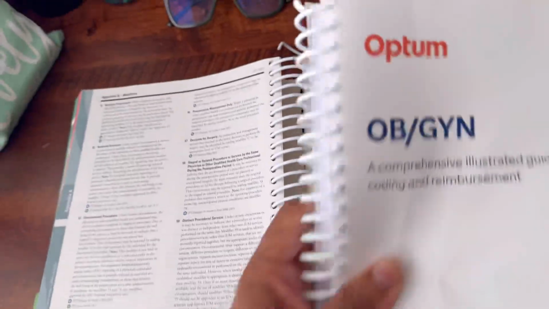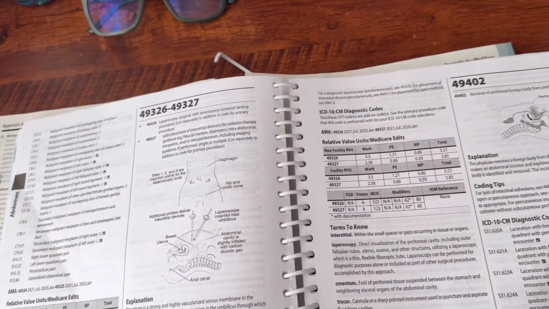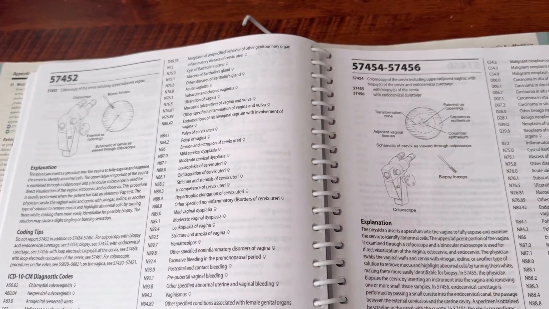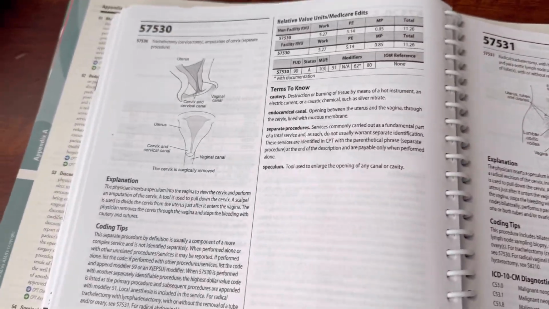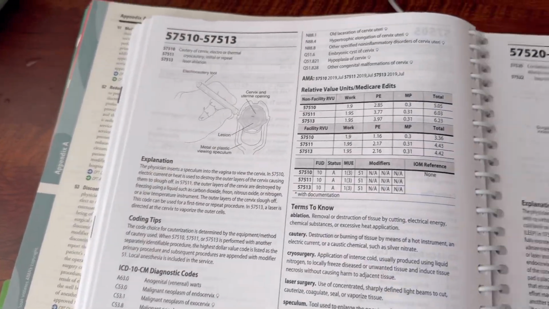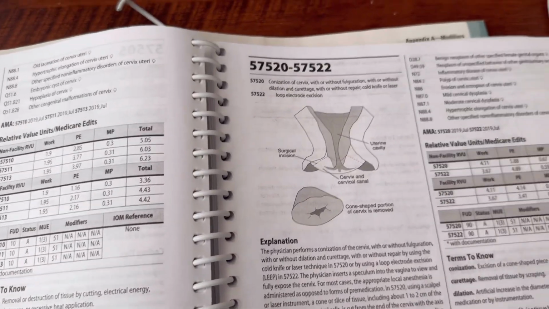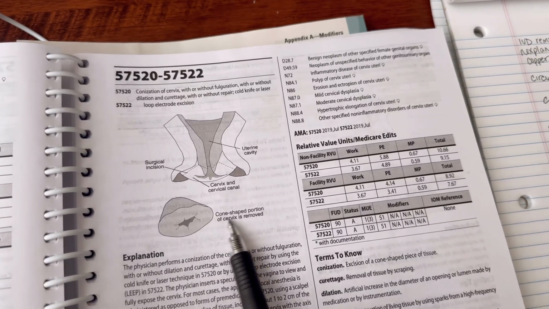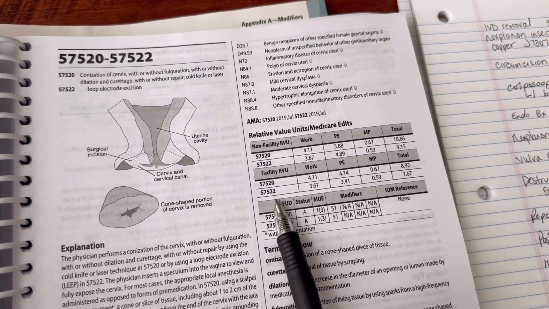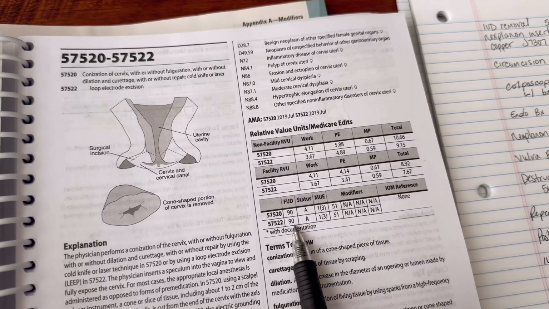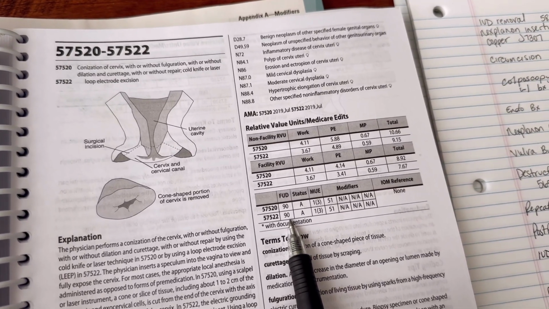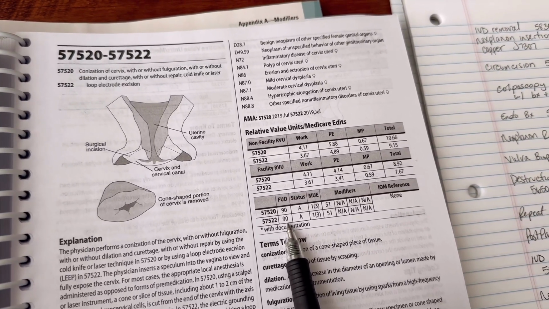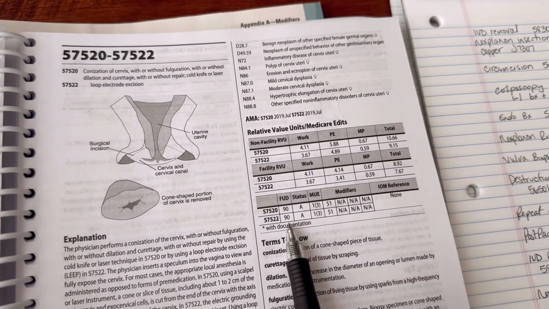So we are going to be looking at 56501, like I said, but I may be showing you guys 57522 first in this book here, which was that LEEP conization. So again, here is 57522. You read all the information at 57520, but after the semicolon is 57522, which is what you want. You don't want the code knife because we didn't use code knife. And then we see it has a 90-day global period, so follow-up day.